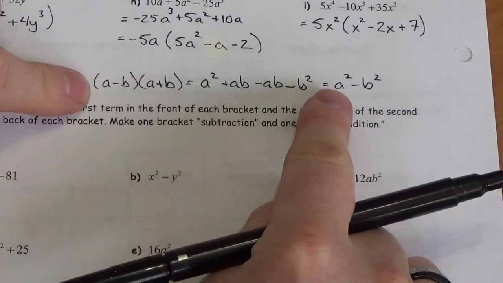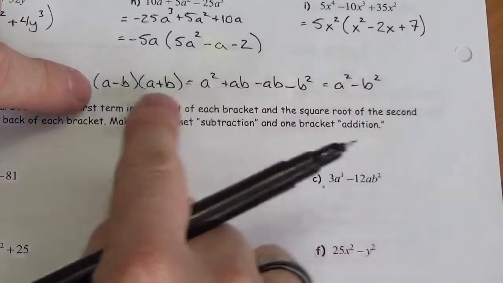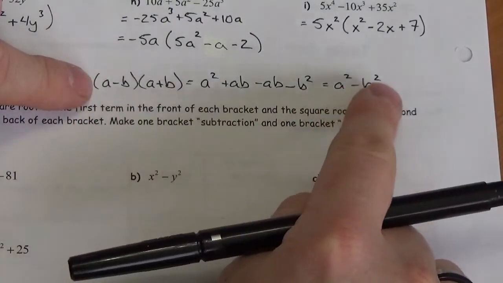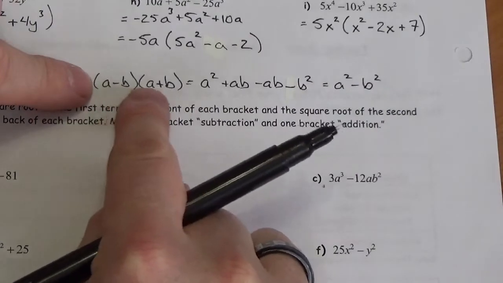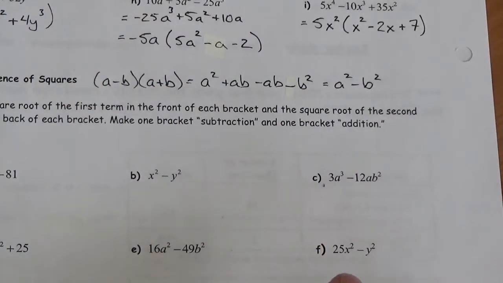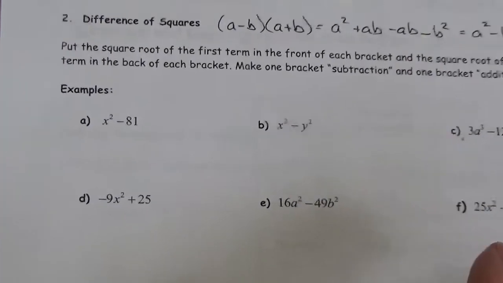And it's fairly easy to do because notice I've got the a squared in here, and I've got the square root of that in front of both terms, minus b squared, and I've got the square root of that at the end of both terms, and then the operations alternate. So let's just dive in, okay?